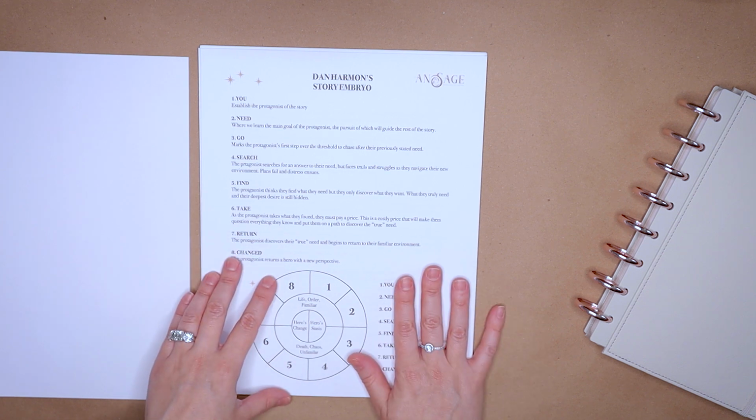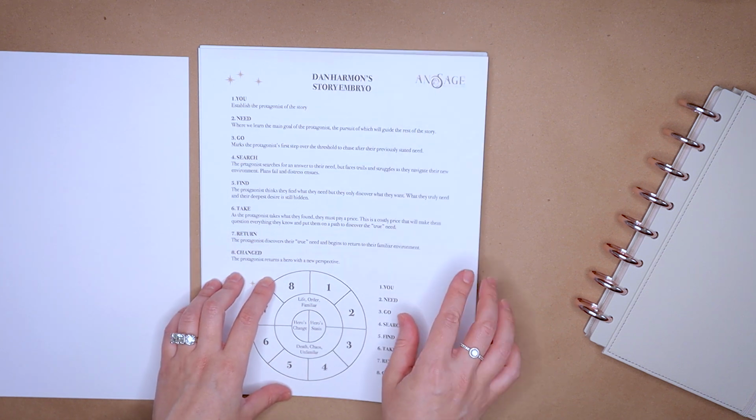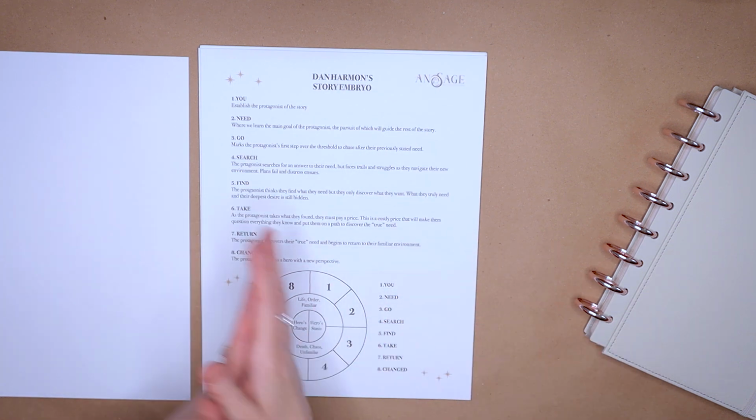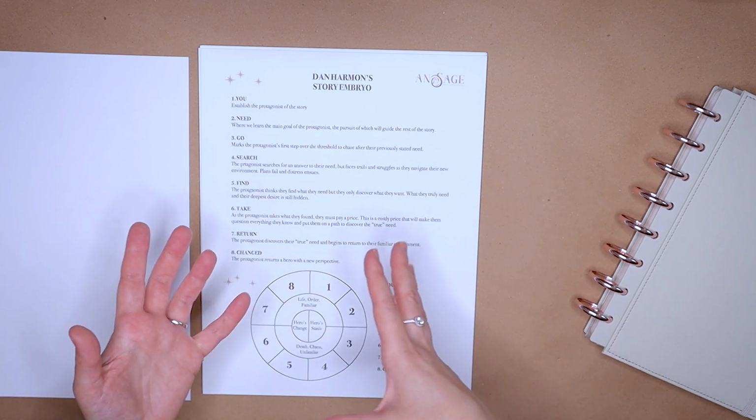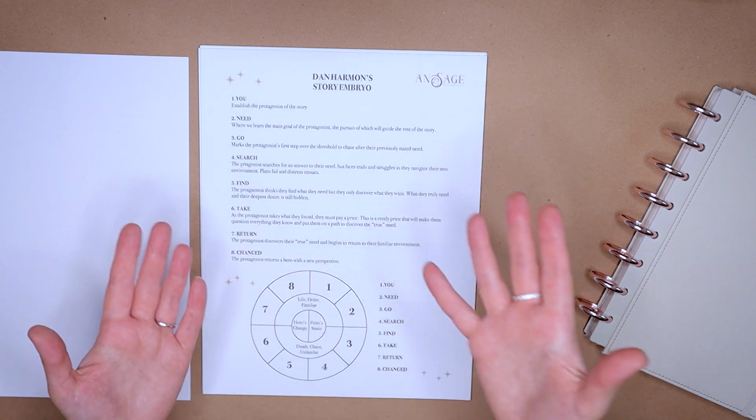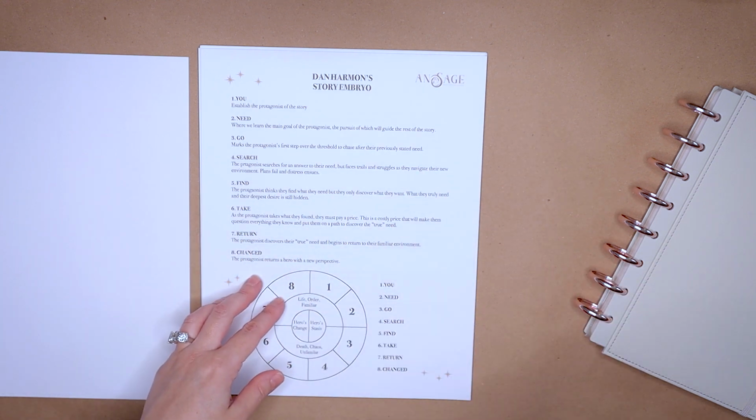Now, you will see, oh, and you can print these all, by the way, they're all letter size, so you can print them off any size that you want, as long as you put fit to page on your printer so that nothing gets cut off.